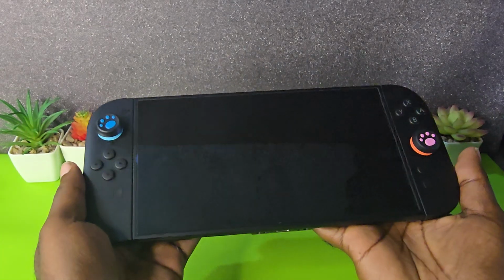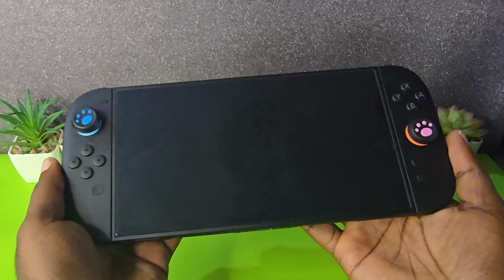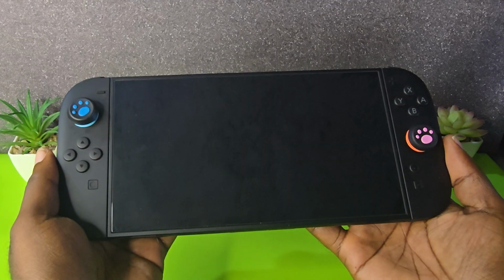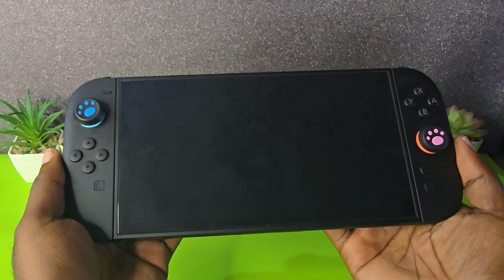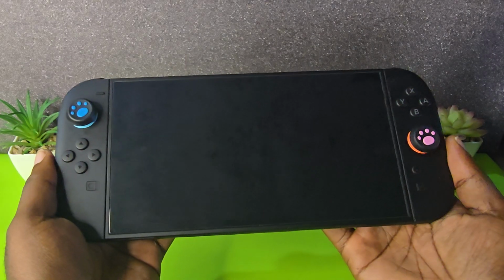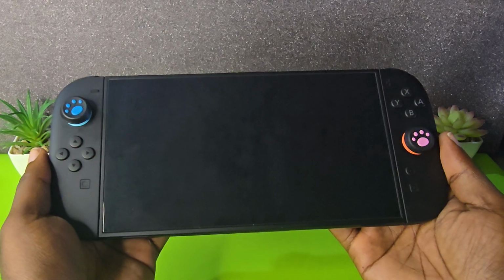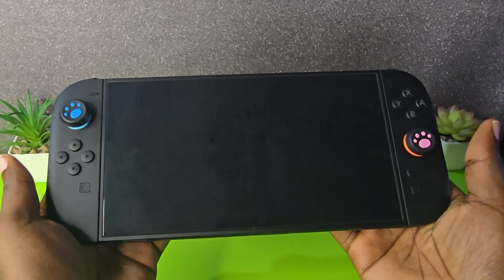All right, so as you can see here, this is the Switch 2. First of all, if your device is giving you the boot loop where it's stuck on either the Switch 2 logo and keeps booting over and over, or on the Nintendo logo, either the first or the second one, where it doesn't start up, do the following.